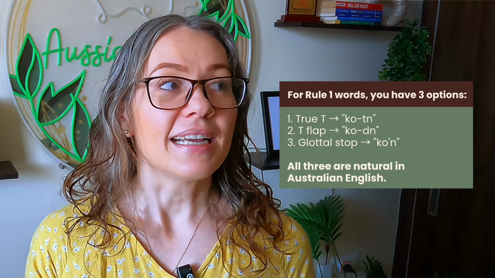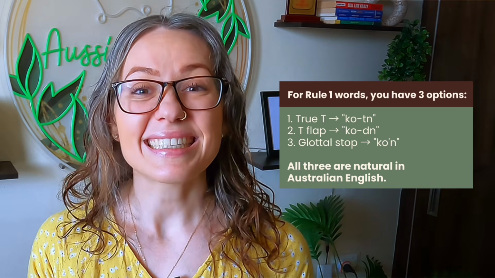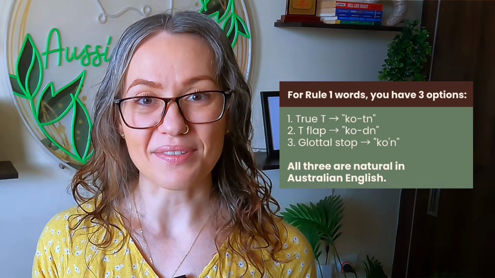All 3 are completely natural in Australian English. Honestly, most speakers use them interchangeably without even thinking about it. I know I do. So don't stress about which one to pick. Just get comfortable with understanding all 3, and over time, you'll find your own natural preference.